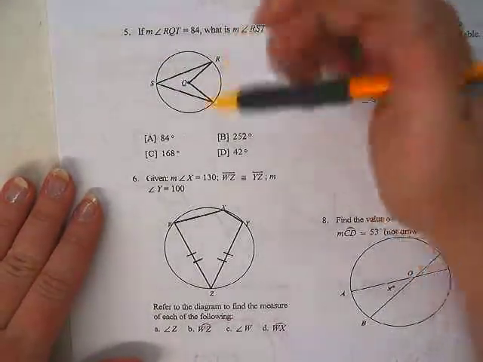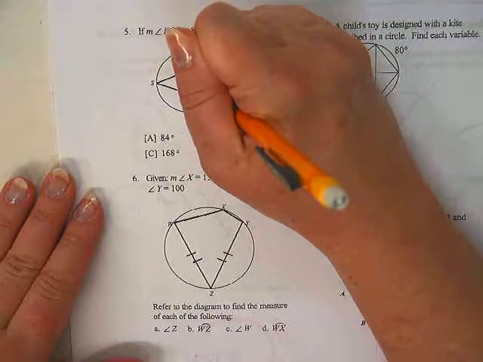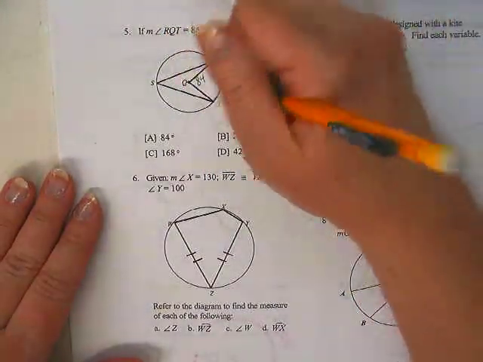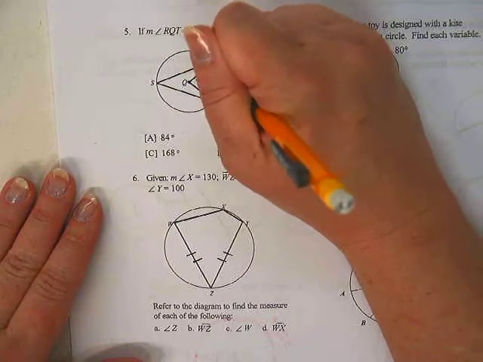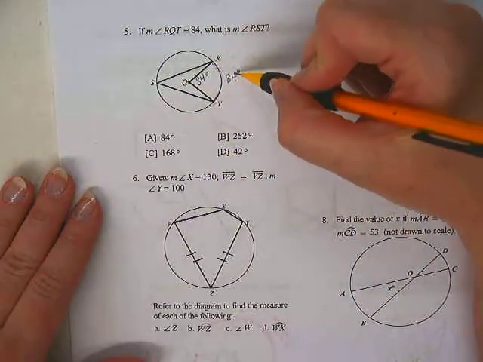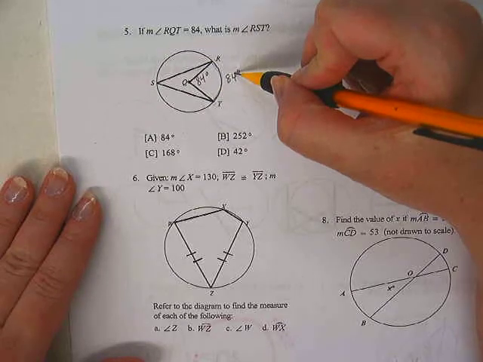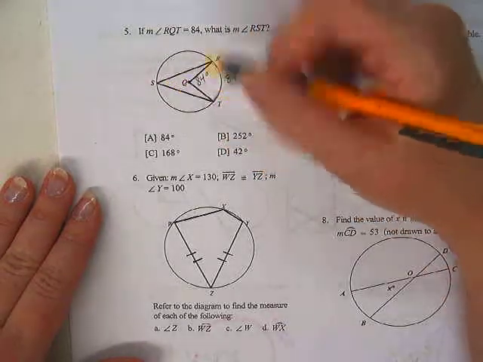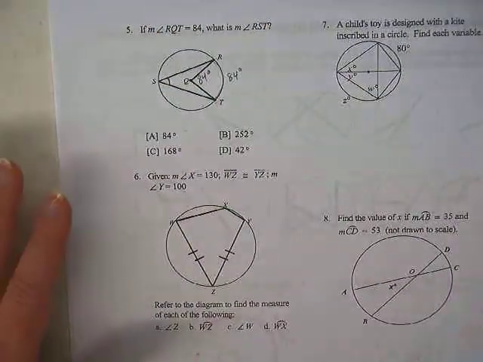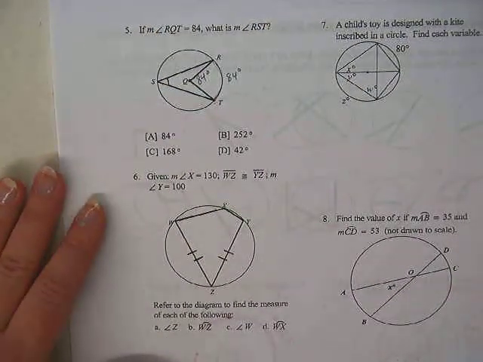So RQT is 84. That's a central angle. That means that this arc from T to R is also 84 degrees, doesn't it? So the central angle and the arc are both 84 degrees. The question is, how big is this angle, RST? I'm going to see if you guys can do that one by yourself. But don't yell it out loud, just answer it and move on.